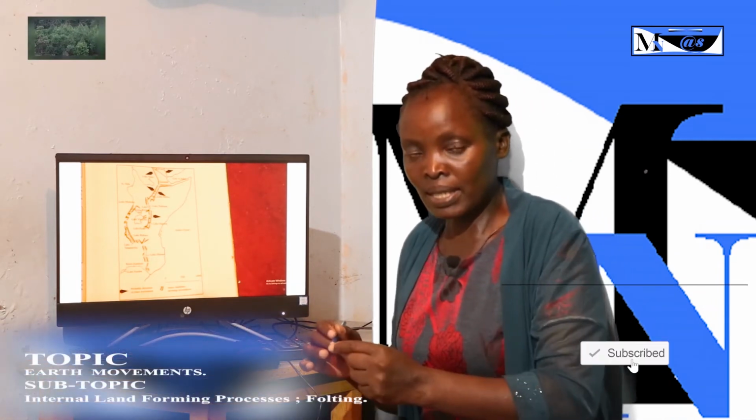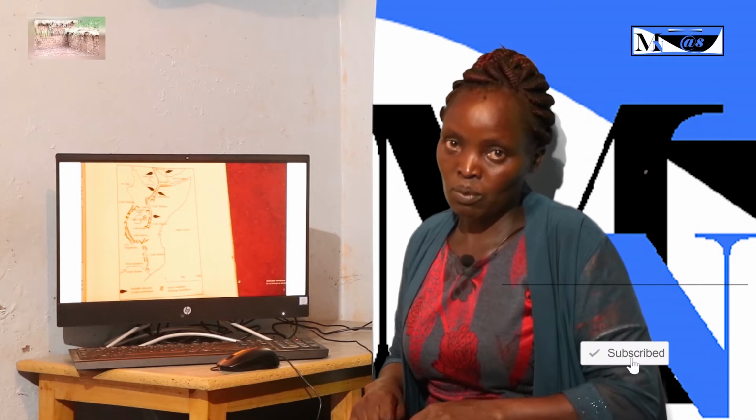Number two, sometimes when we have faulting taking place, it may lead to the formation of an escarpment. And if there is a river that is flowing through that point where there is an escarpment, the river may form a waterfall. So faulting can be responsible for the formation of a waterfall. Waterfalls, one of the points that makes them occur is faulting.